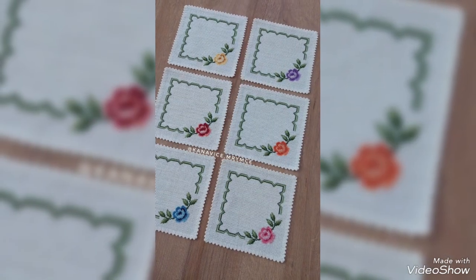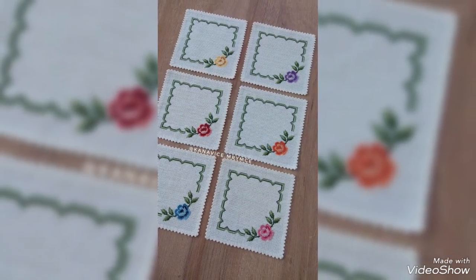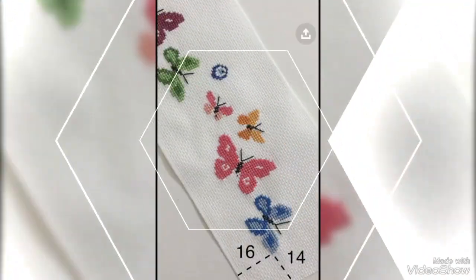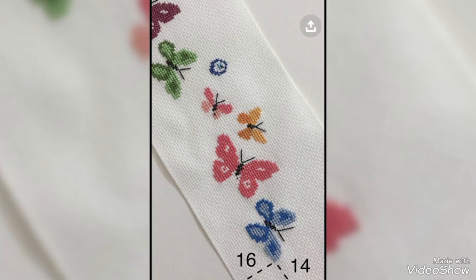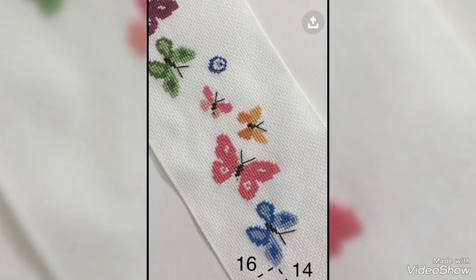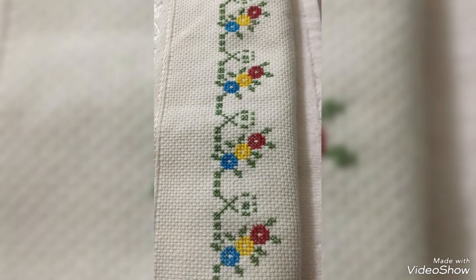Apply PVA glue on the back of the cross stitch and cut the fabric, and then apply it in the frame. Or just frame it from the market, or buy a photo frame, detach the photo and place the cross stitch.